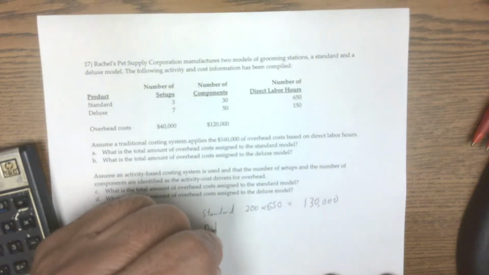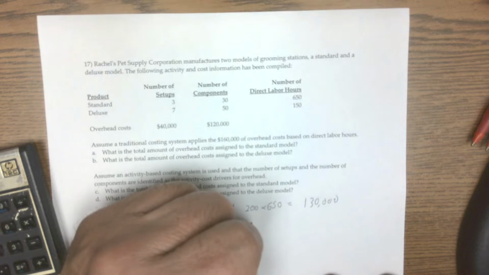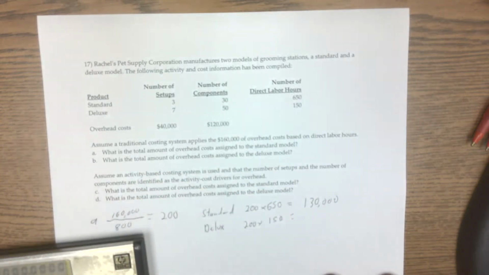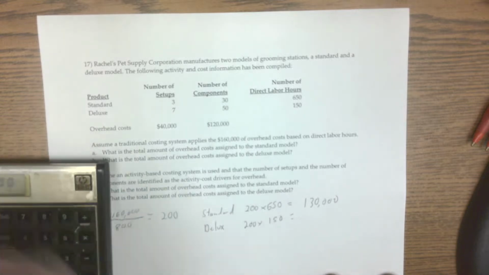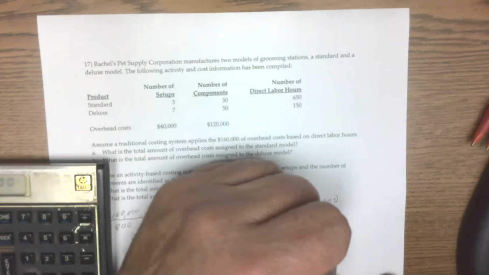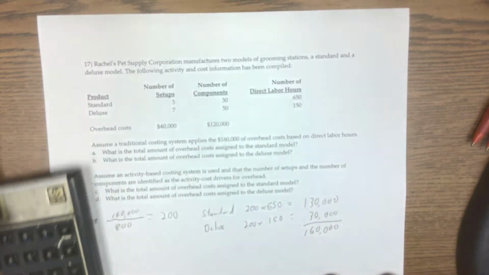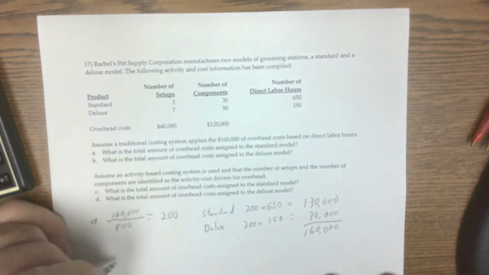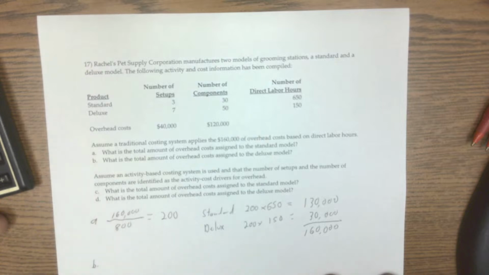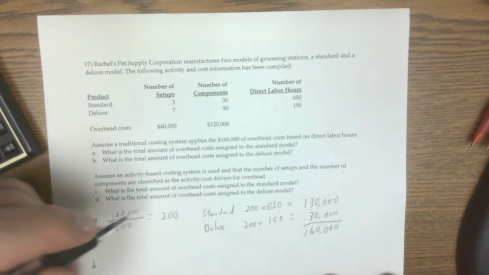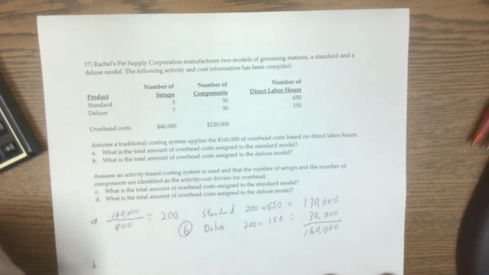And for the deluxe, we've got 200 times 150, which is 30,000. And that does add up to the 160,000, so it gives us a pretty good idea we're correct. Okay, B, what is the amount of overhead assigned? Okay, we did that. So standard, deluxe, A and B.